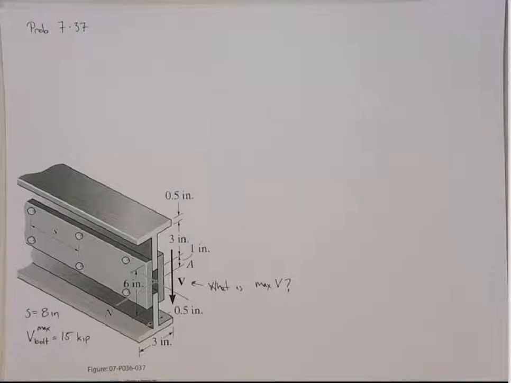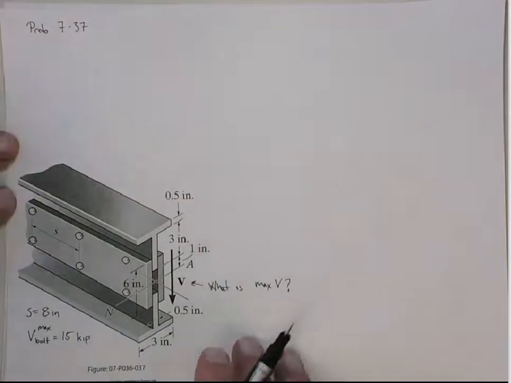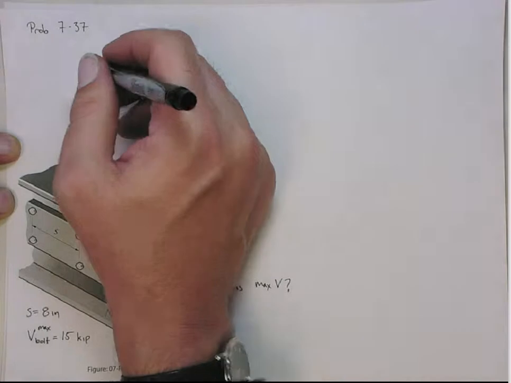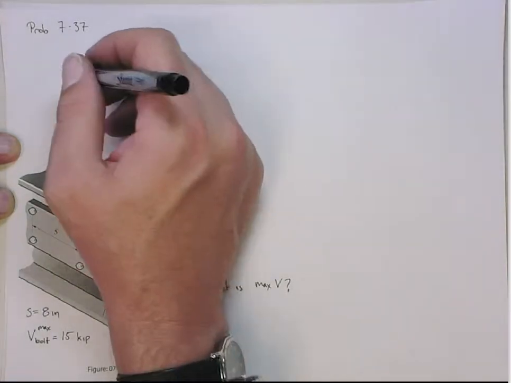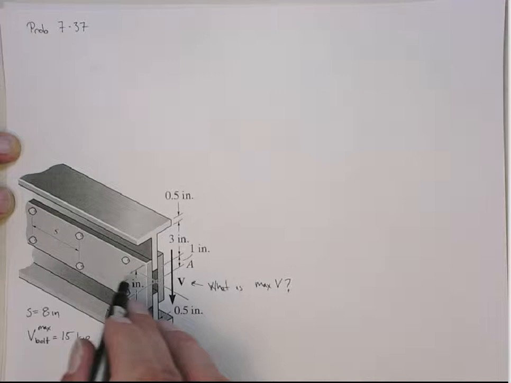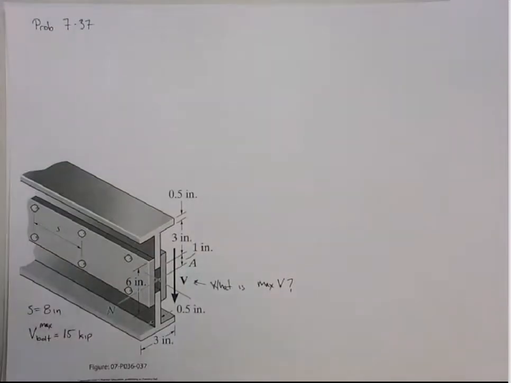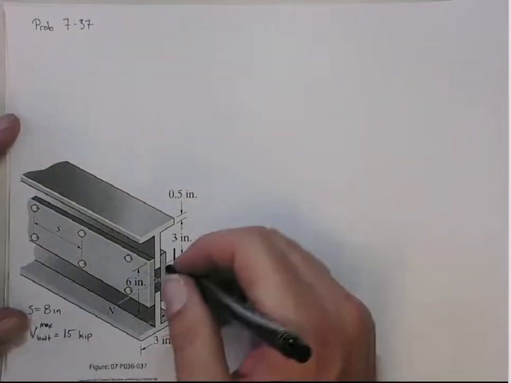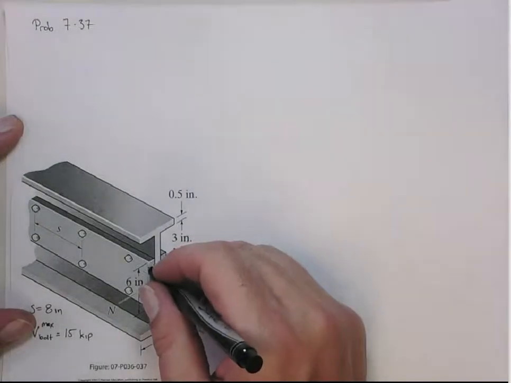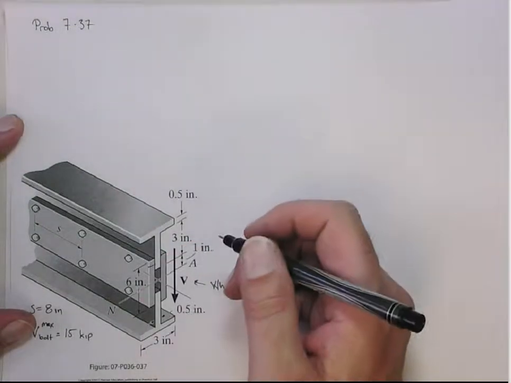Okay, what they want you to find is the maximum V that can be applied onto this beam. At what point will this V become so great that it causes the bolts to fail? Okay? All right. So again, on this one, this is obviously going to be a transverse shear problem. The location that we're interested in here is right at this point.